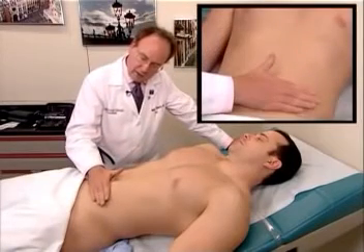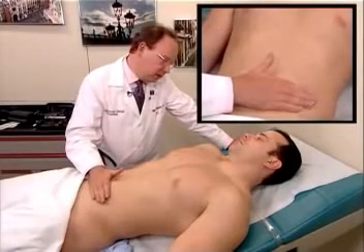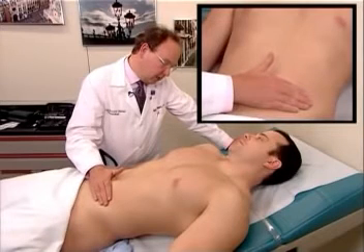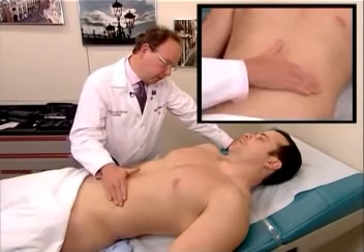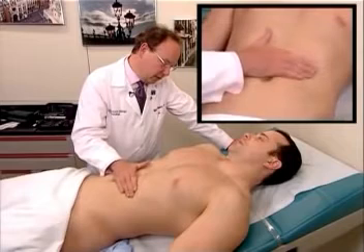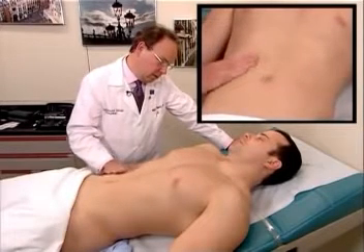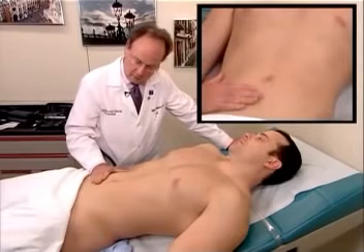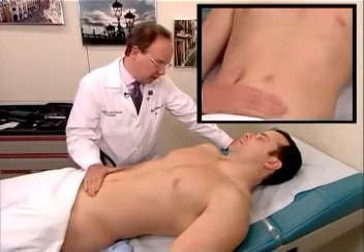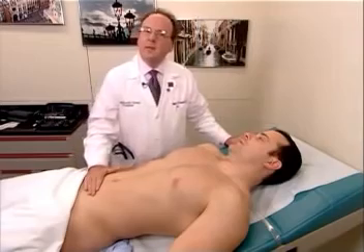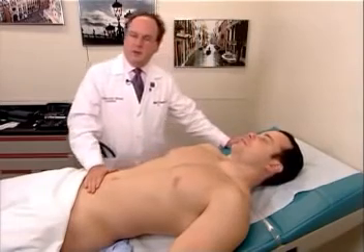So by placing my hand gently on the abdomen, I'm going to look at the patient's face and ask, any tenderness here? No. What about over here? No. Any tenderness here? No. Over here? Nope. Here? Nope. Any tenderness here? Mm-mm. And over here? No. And finally here? No. You then proceed with deep palpation.